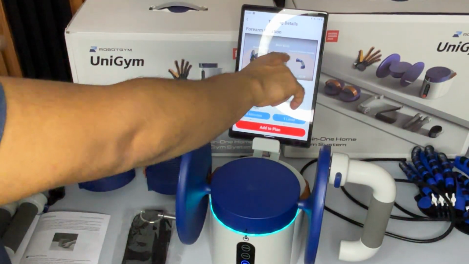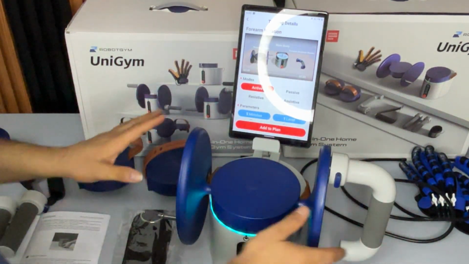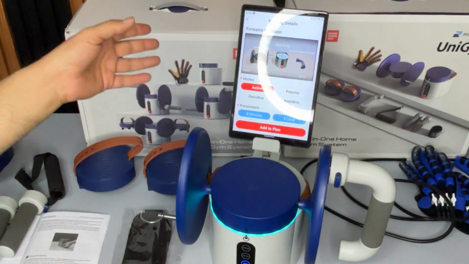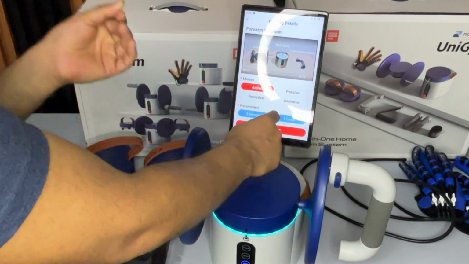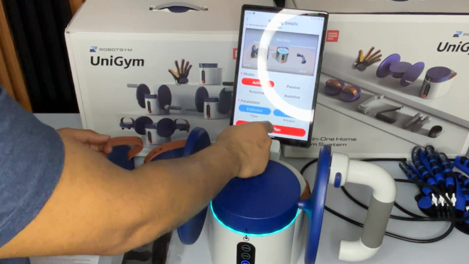See the video, you can also see the rotation module and the handle. I have already plugged in all the same. And there are also 4 modes in the rotation of forearm: active, passive, resistive, assistive. So I am adding all the same in the plan.